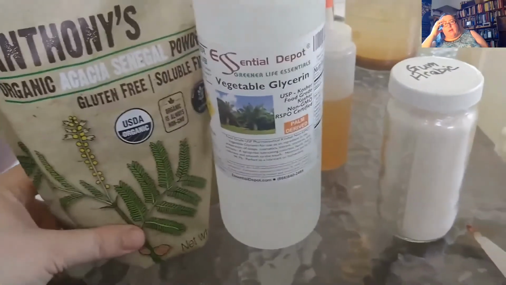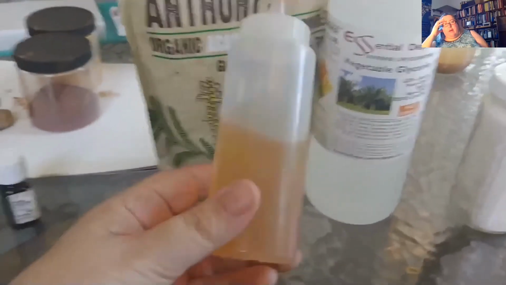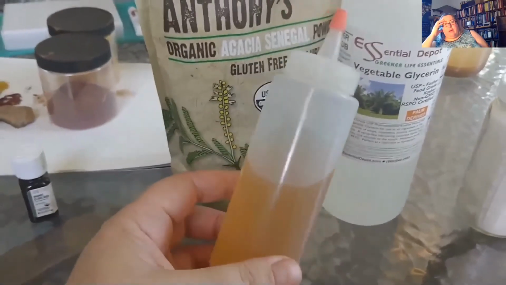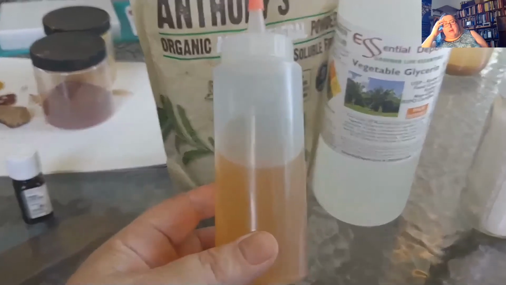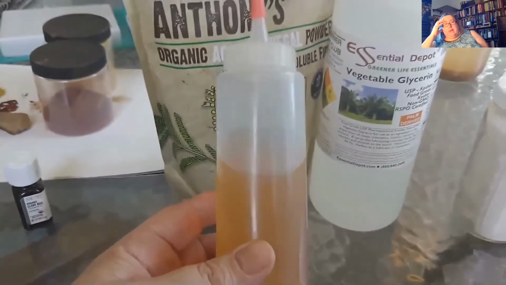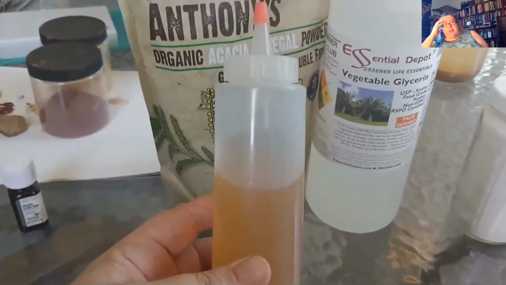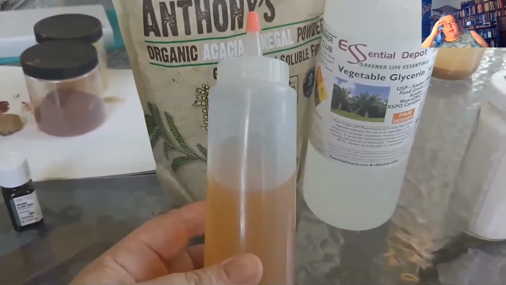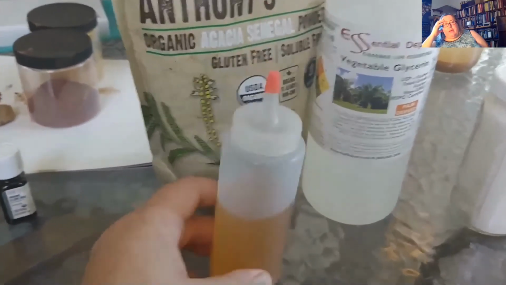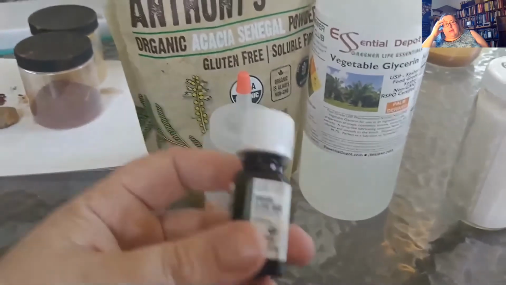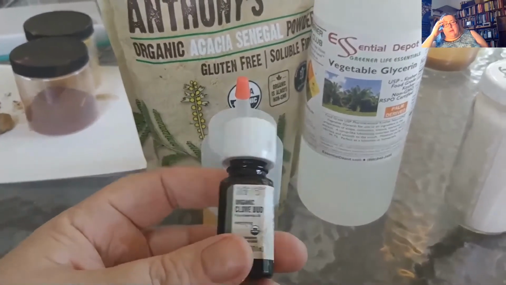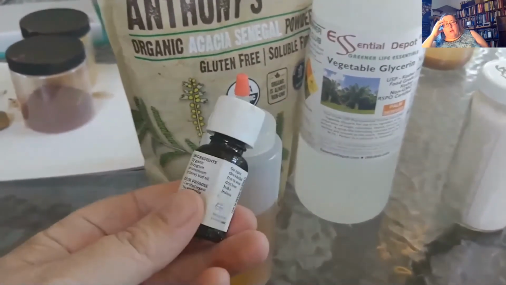And there will be a recipe available for you, but basically you take gum arabic and water and mix them very well. And then you add a little bit of glycerin. And then you can also add honey, which I did to this, and a small amount of clove essential oil.